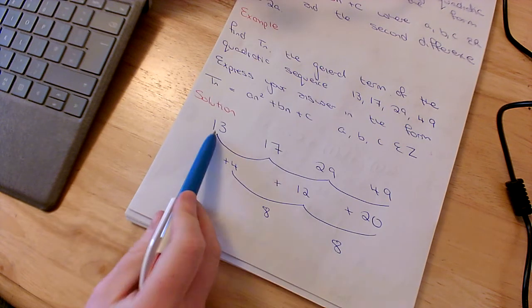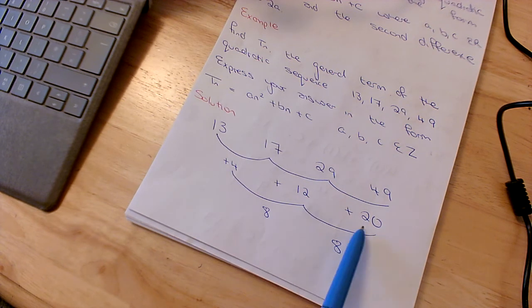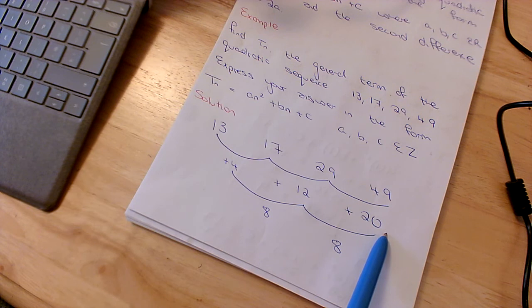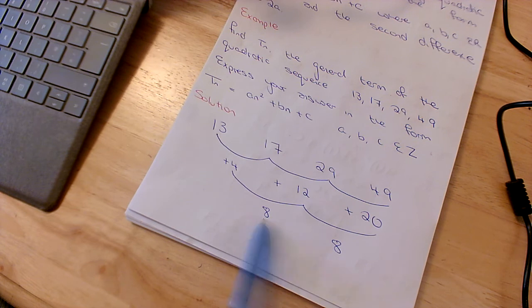So the first difference from here to here is 4. 29 take 17, we're going up 12, and 49 take 29, we're going up 20. So this is my first difference. Now here is my second difference. The difference between 12 and 4 is 8, and the difference between 20 and 12 is 8. So my second difference is 8.